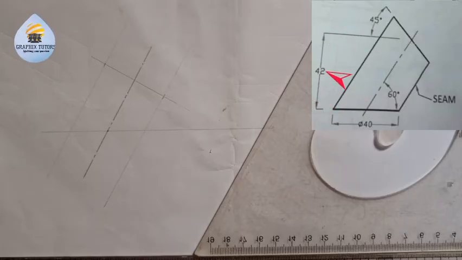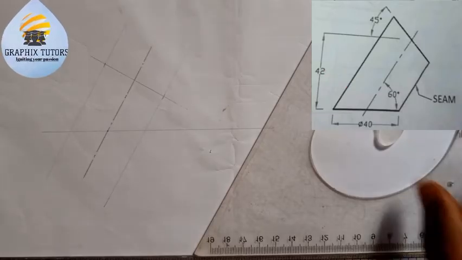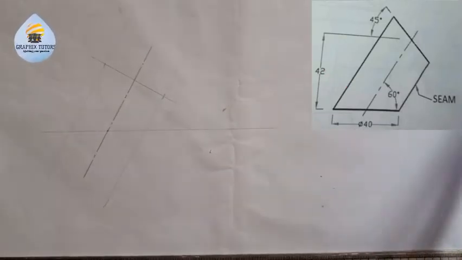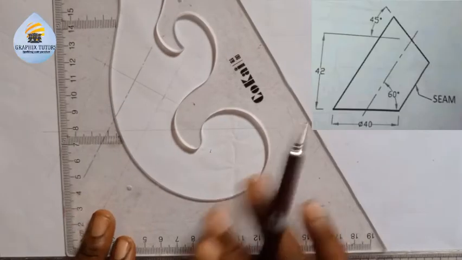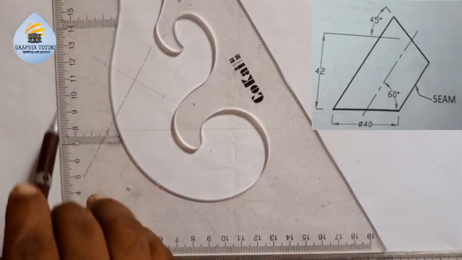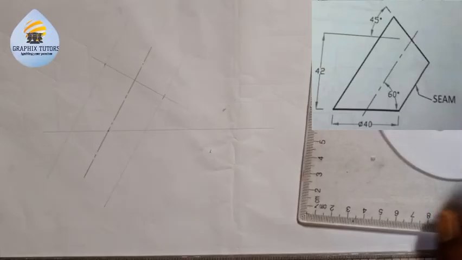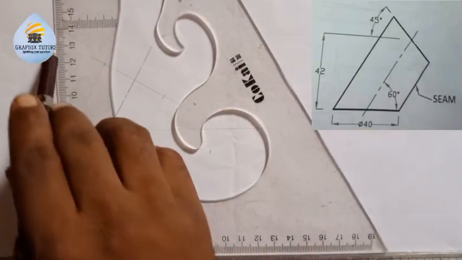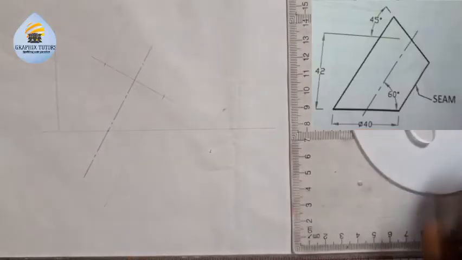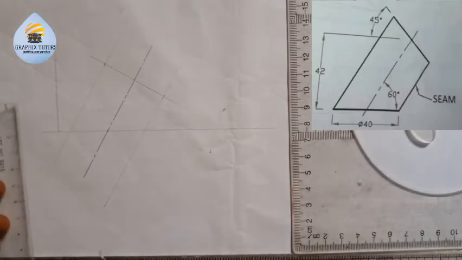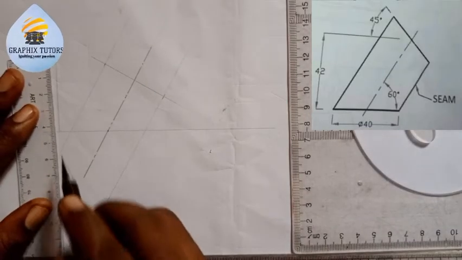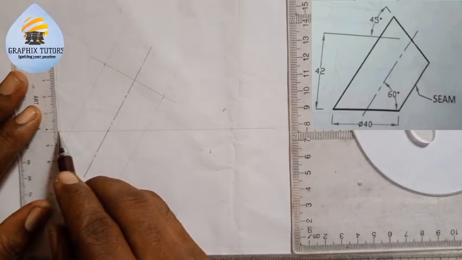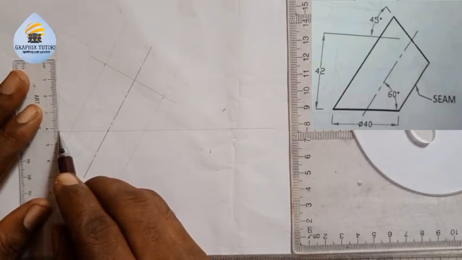As 42, right? So what I'm going to do at the side here, I'll just draw a perpendicular line this way, right? So on that perpendicular line, let me make it more visible, I'll now measure a distance of 42. And this is 42 here, right?